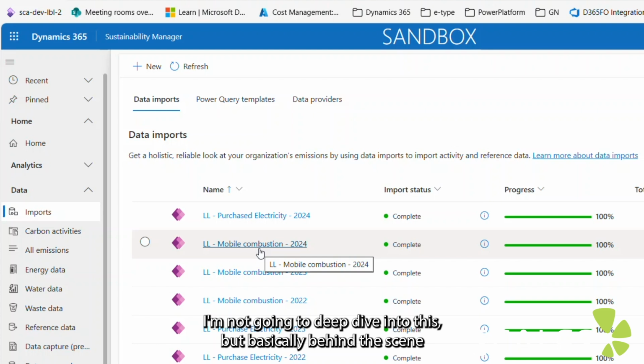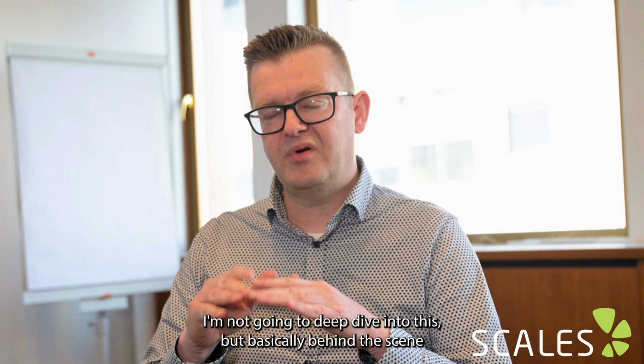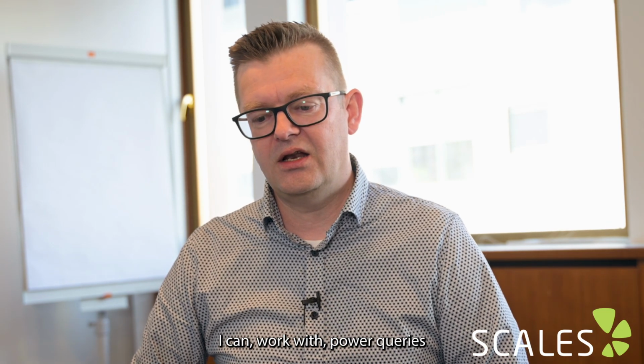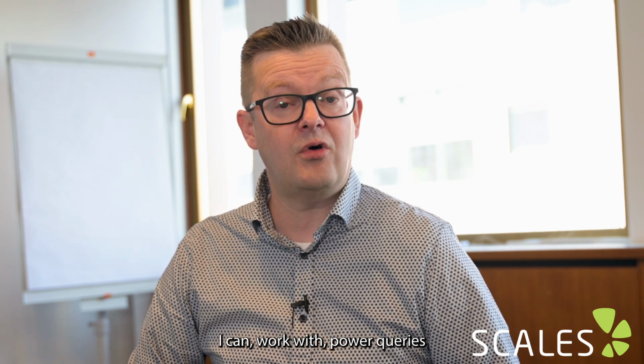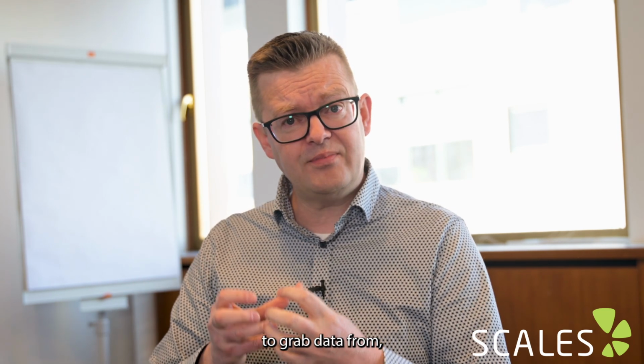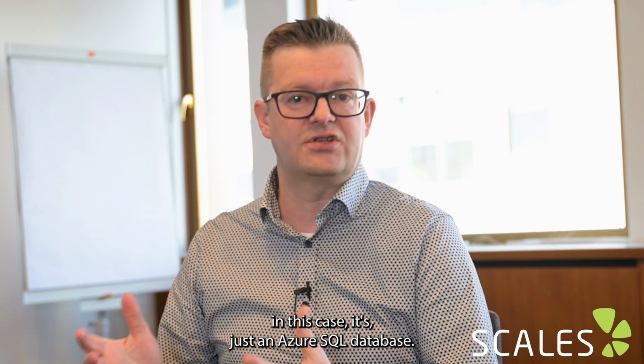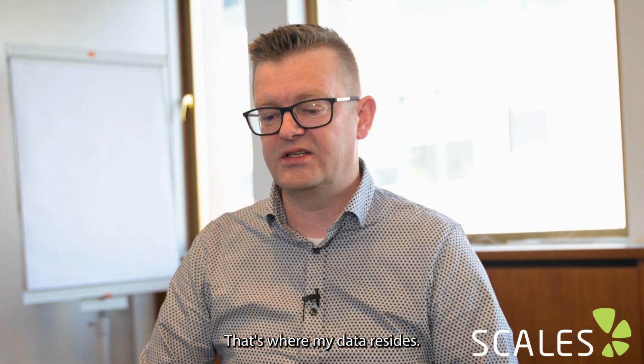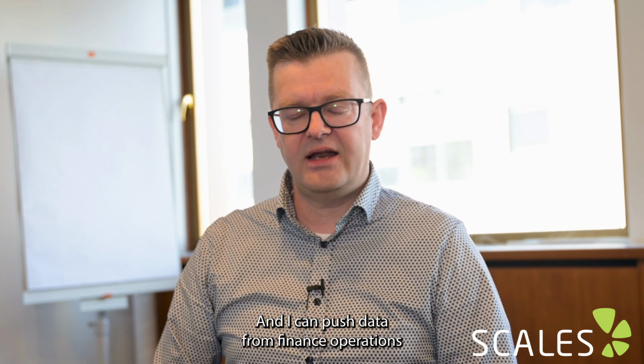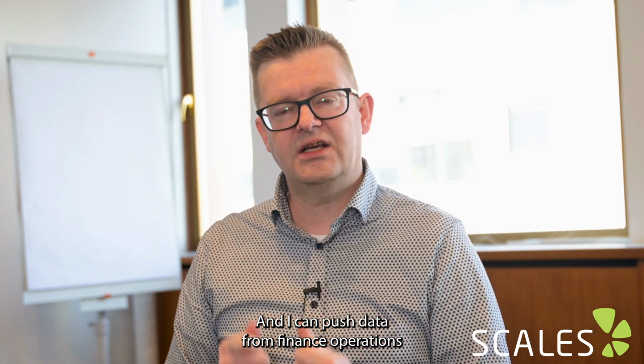I'm not going to deep dive into this, but basically behind the scene, I can work with Power Query to grab data from, in this case, just an Azure SQL database. That's where my data resides. And I can push data from Finance and Operations into my Sustainability Manager.